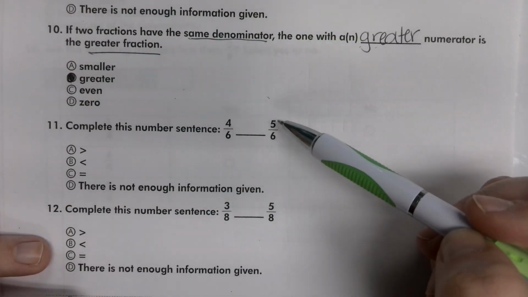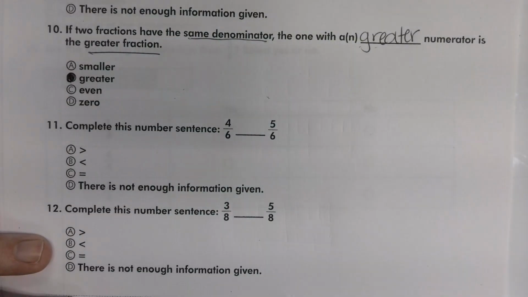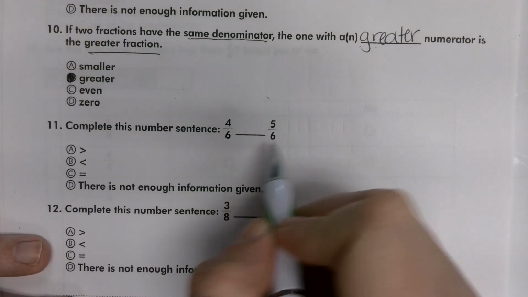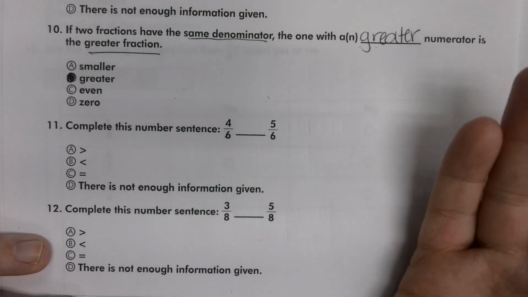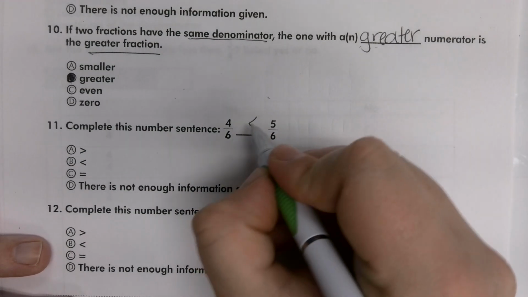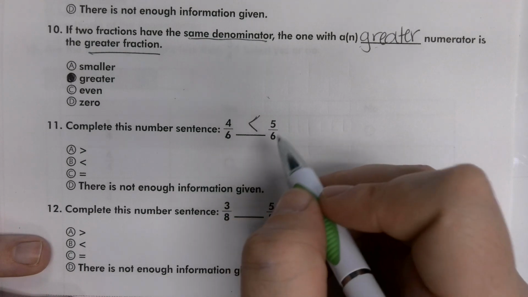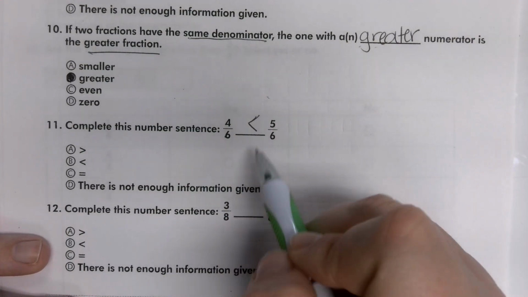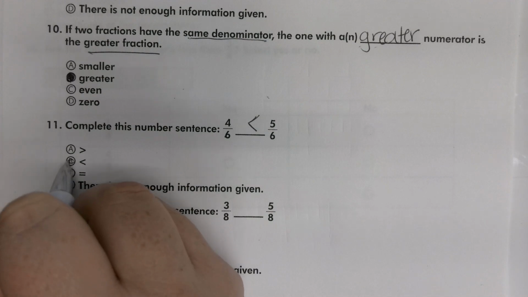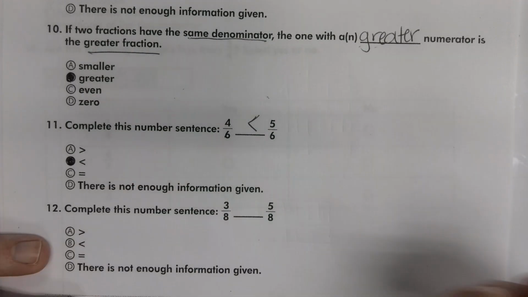Okay. Complete another sentence comparing 4/6 and 5/6. You can draw out a model or you can use that rule. Denominators are the same. We look for the larger numerator, which in this case is 5. They may talk about how Pac-Man wants to eat that, or Steve the pet alligator wants to eat that one. So we would say that 4/6 is less than 5/6.